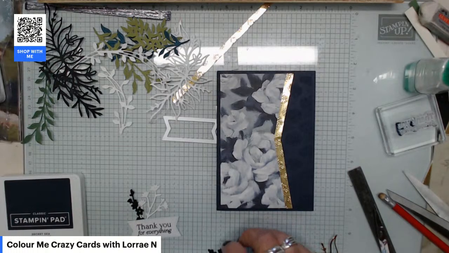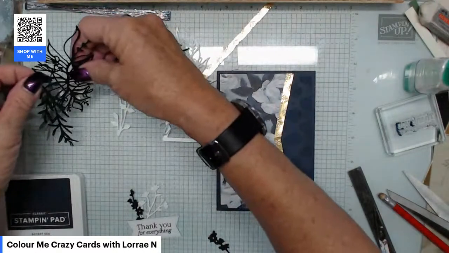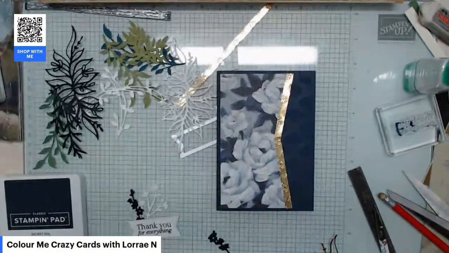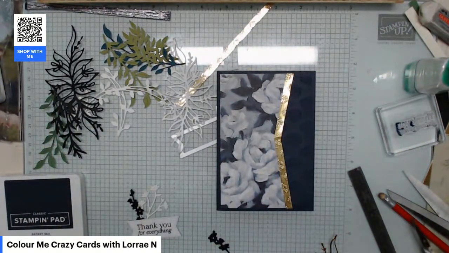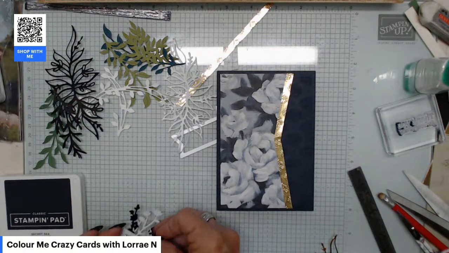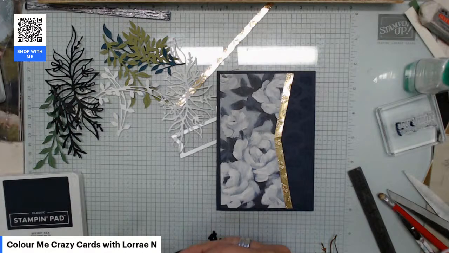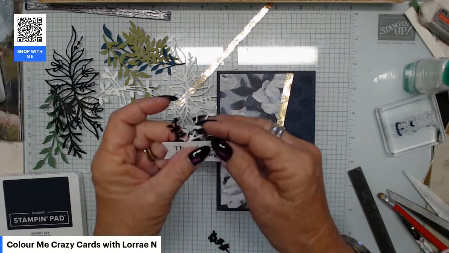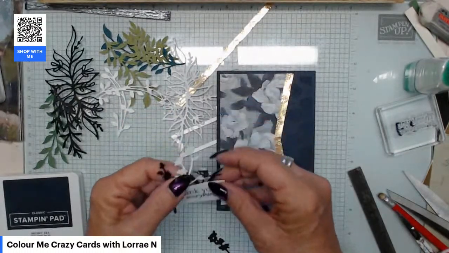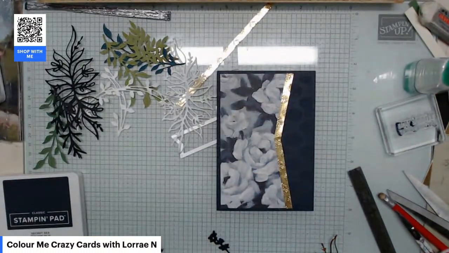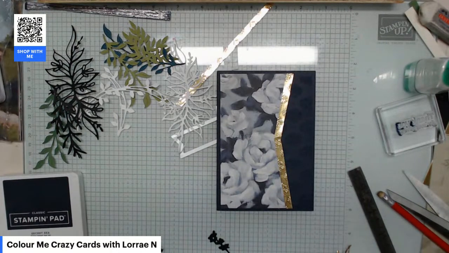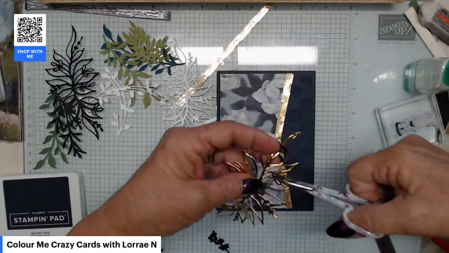And maybe another piece of black. So this one could go up there. I'll pop that. Make sure I'm on there like that. I'd really like some gold in there, so let me cut this.